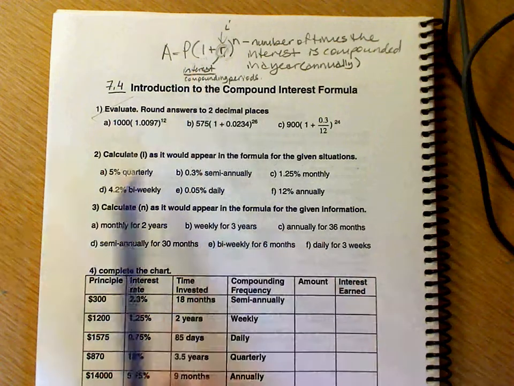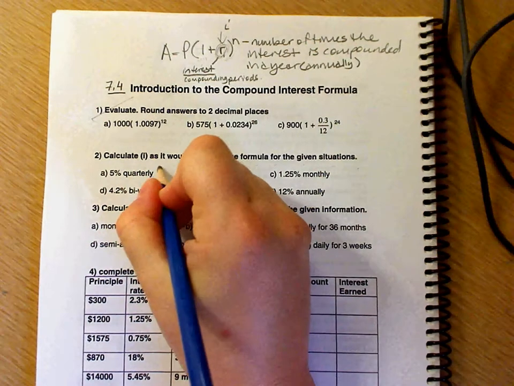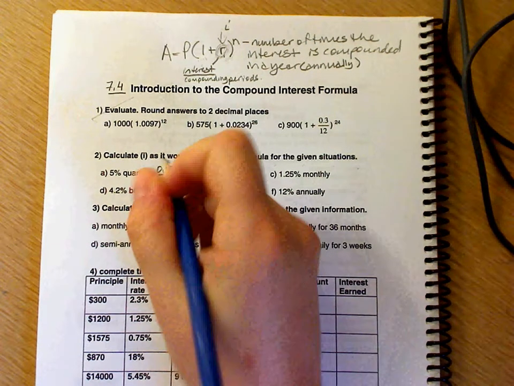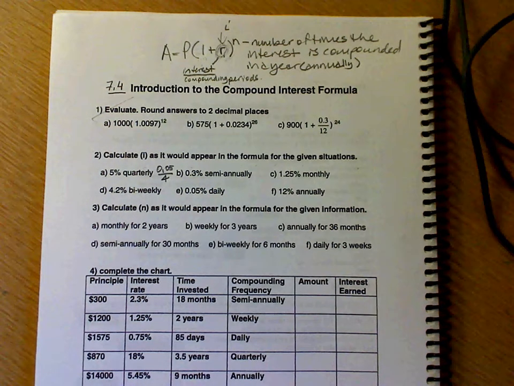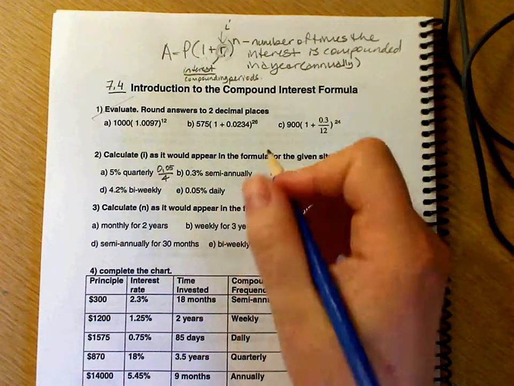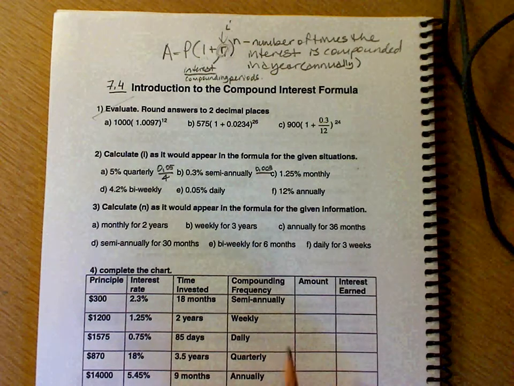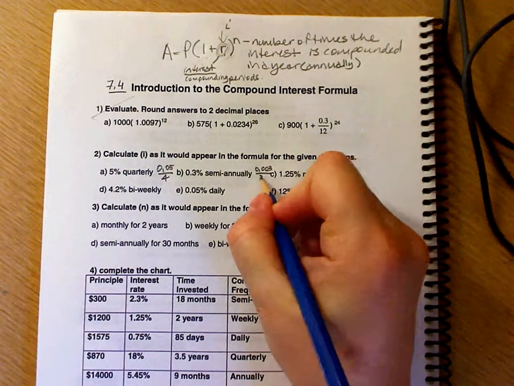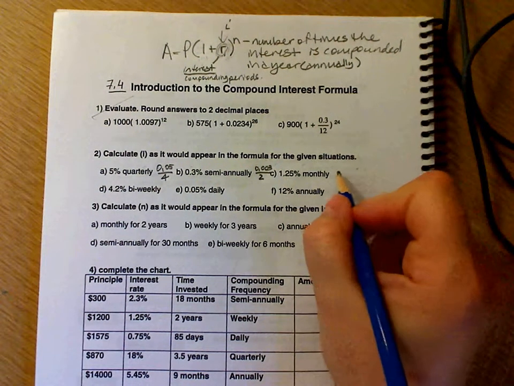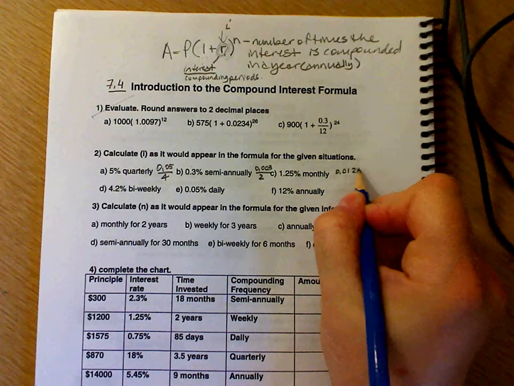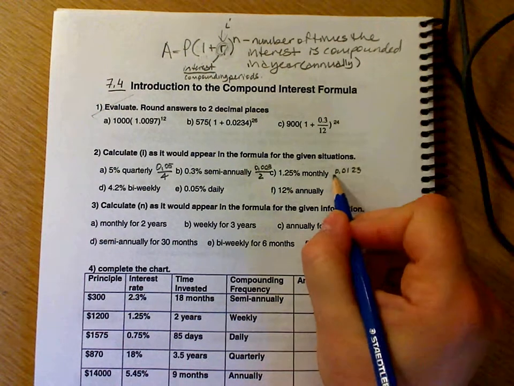So 5% quarterly will be 0.05 divided by what? 4, because there's 4 quarters in a year. 0.3% is 0.003 divided by 2. 2 times in a year is semi-annually. 1.25% is 0.0125, right? We move the decimal over 2 spots. And monthly, how many of those are there in a year? 12.